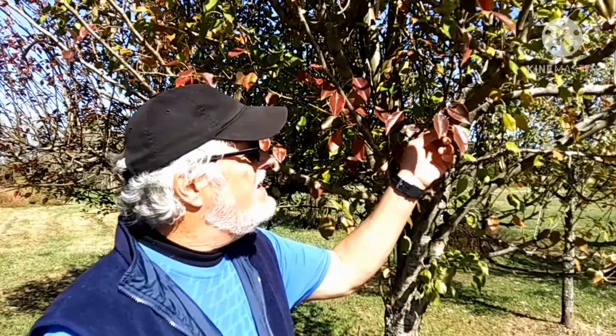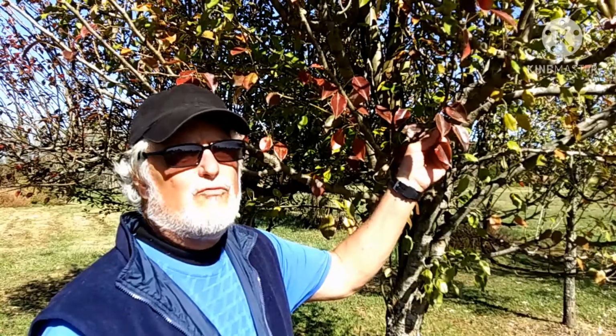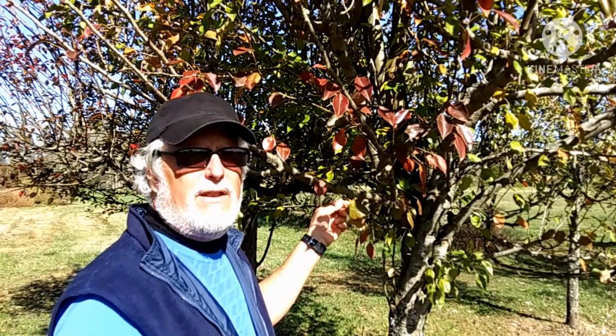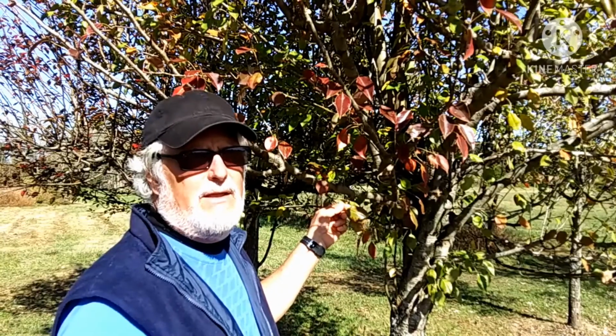Have you ever wondered how leaves change their color in the fall? Now I'm standing in front of a Bartlett pear, and you can see some of these leaves are red, almost a rusty red, while others are still green and in the process of changing. Today we're going to explore how leaves change their color.